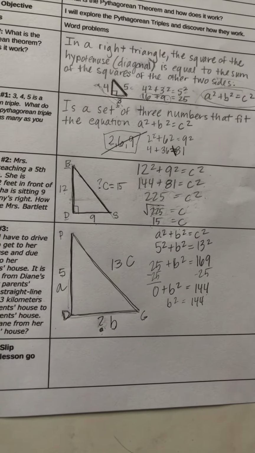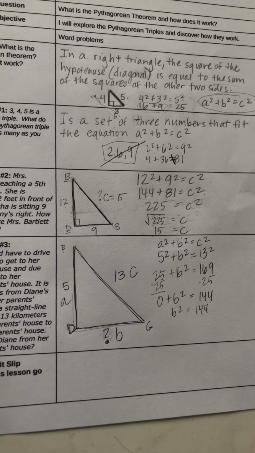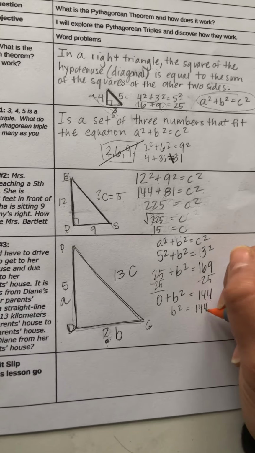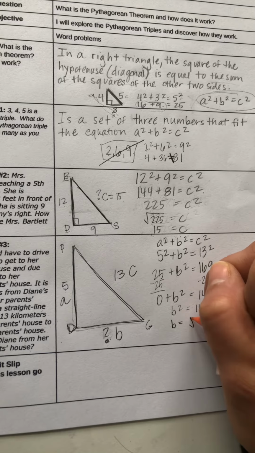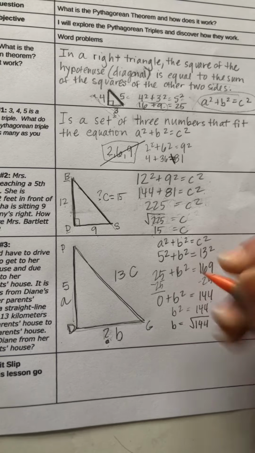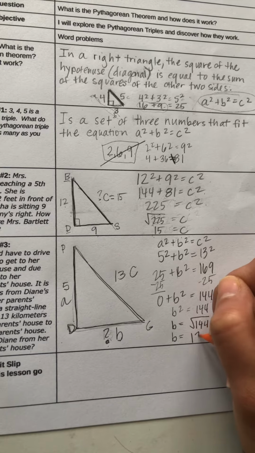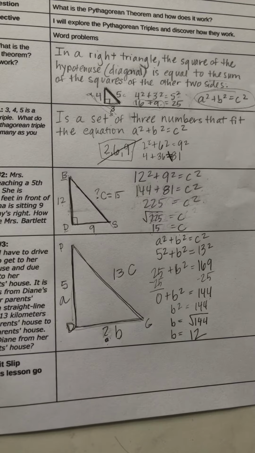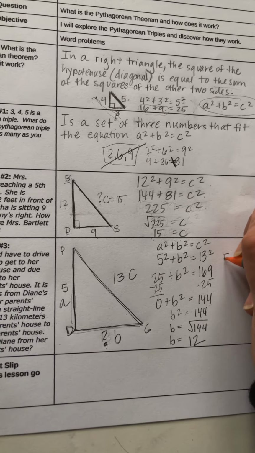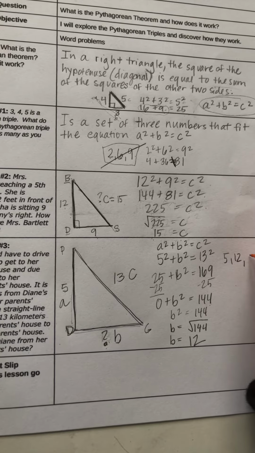Now I need to figure out what B is. So what times what is going to equal 144? To do that, I find the square root of 144. So B equals the square root of 144. Therefore, B equals 12. Did our Pythagorean triple work? Yes, it did. Therefore, 5, 12, and 13 are Pythagorean triples.